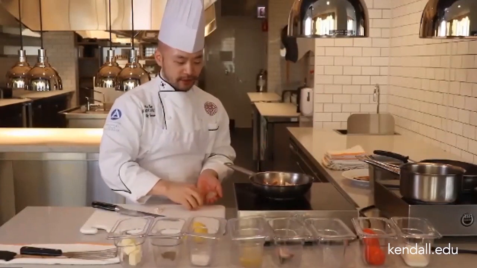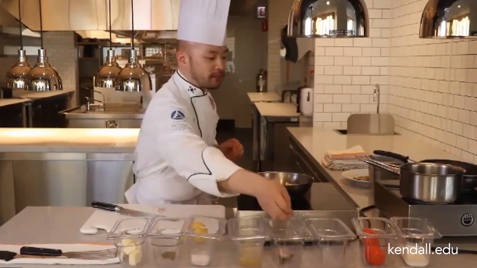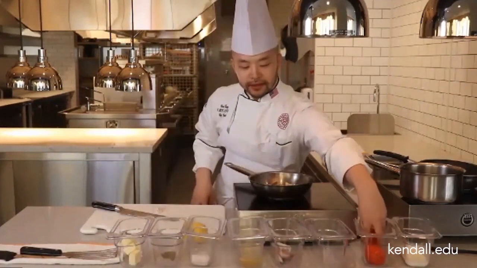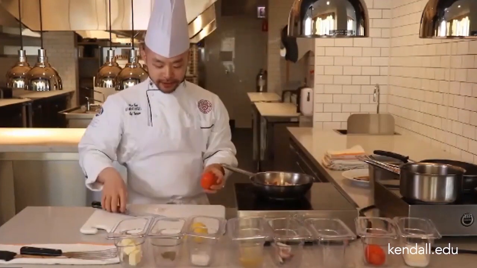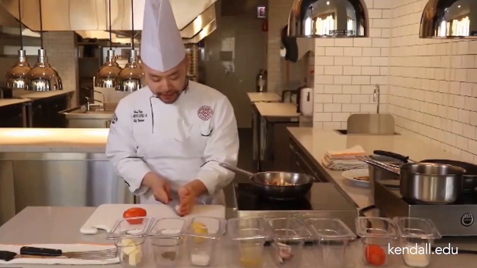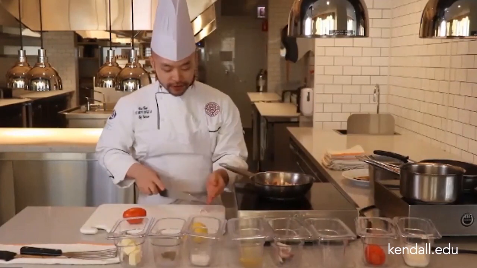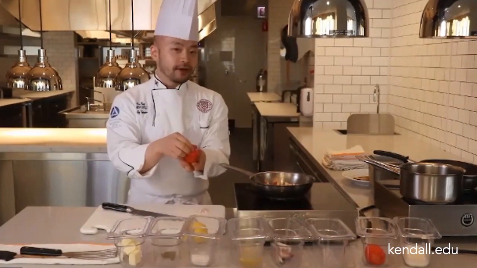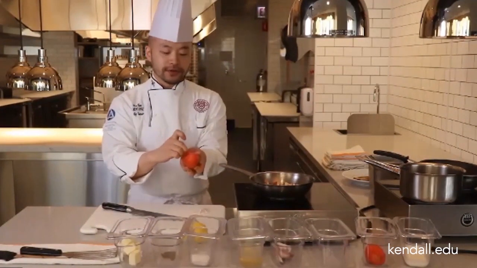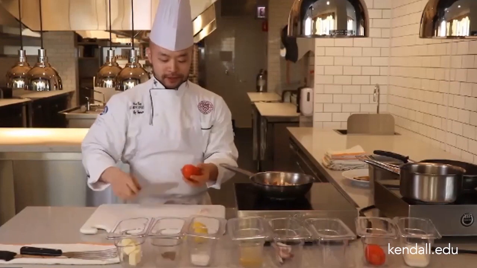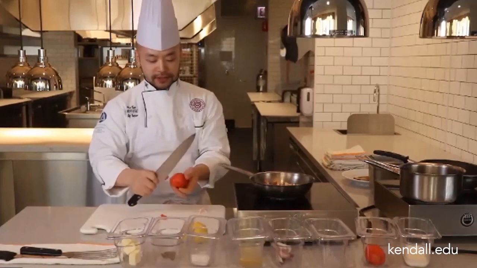So in the meantime, while my mushrooms are getting nice and brown, I will concasse my tomato. My tomato has already been blanched. So the blanching means that it has been par cooked, and not really to cook it, it's just to remove the skin, as you can see. So what I'm doing here is I'm removing the skins.